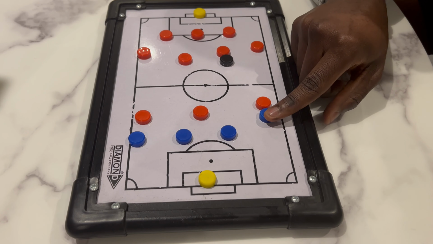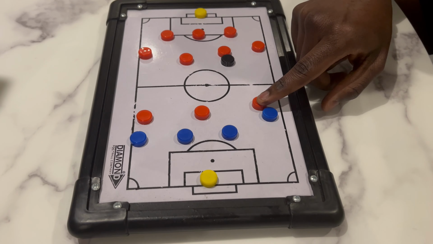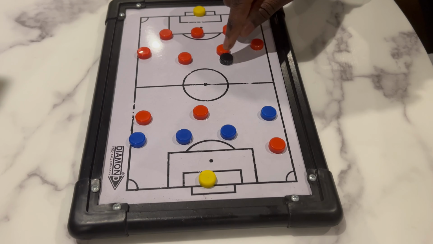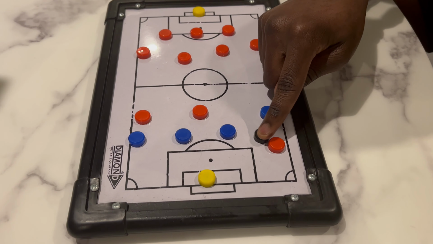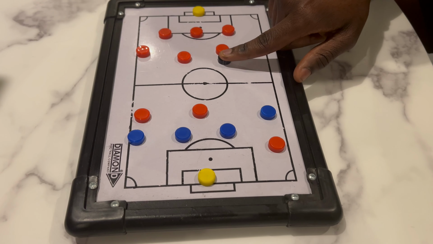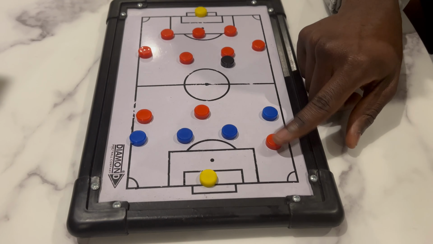If he follows you and you know he's following you, literally just spin. Once you spin, you can just hit over and you are in a lot of space, and you can make a lot of things happen from there.